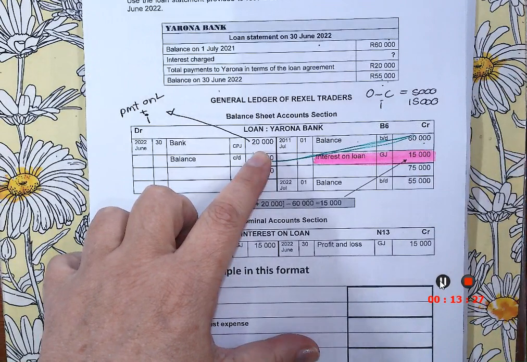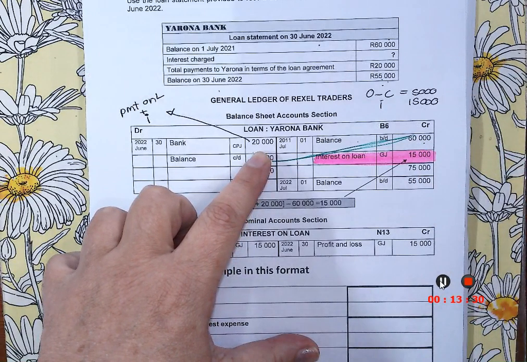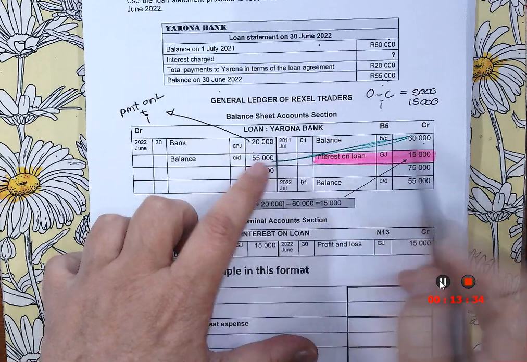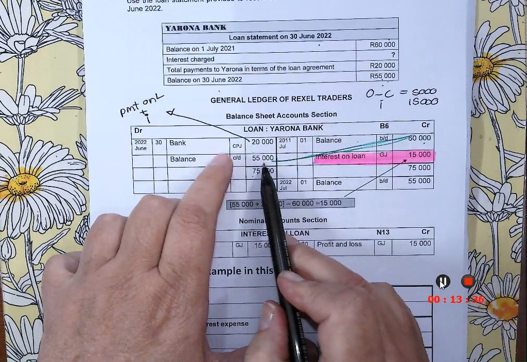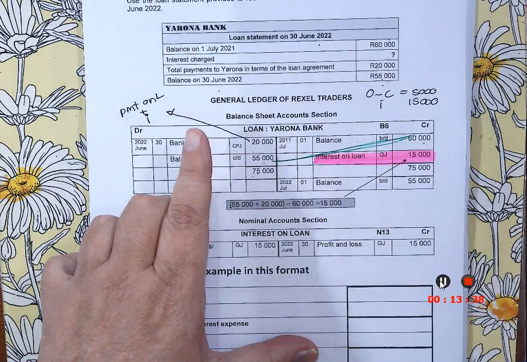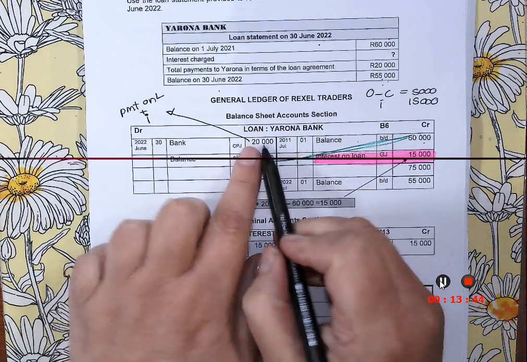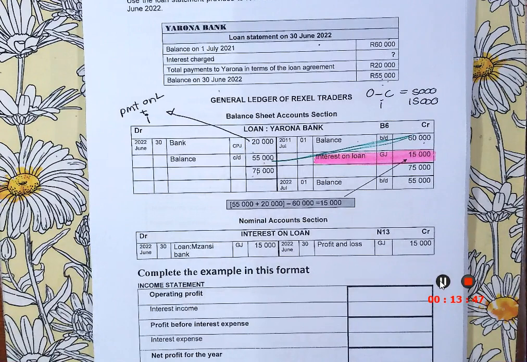So basically, what am I saying to you? This 20,000, if I subtract what I paid on the loan, I will get the interest. You guys get it? So I go again. I say to you, what am I paying every year on my loan?